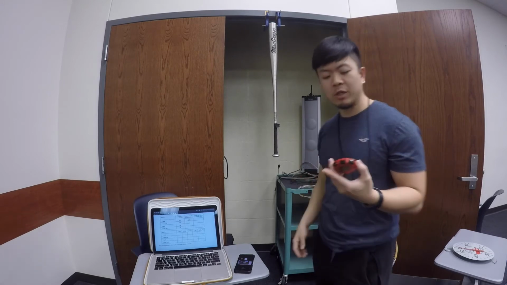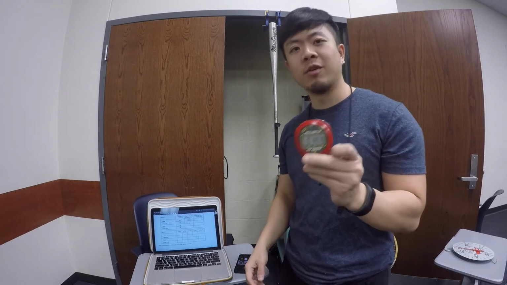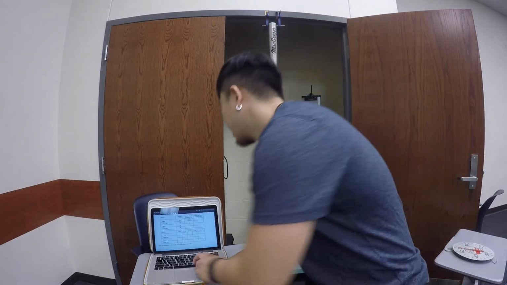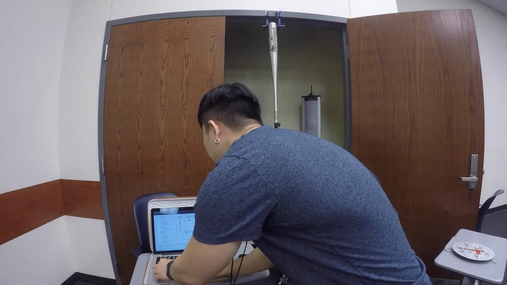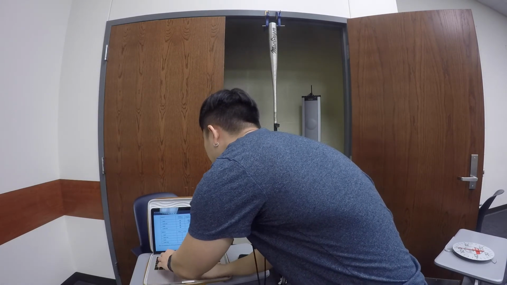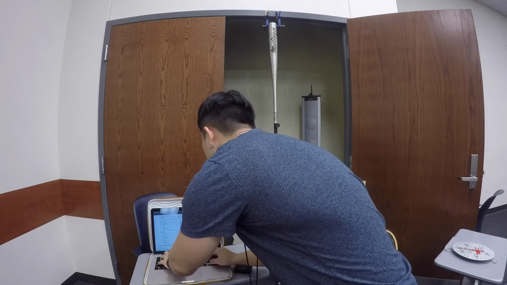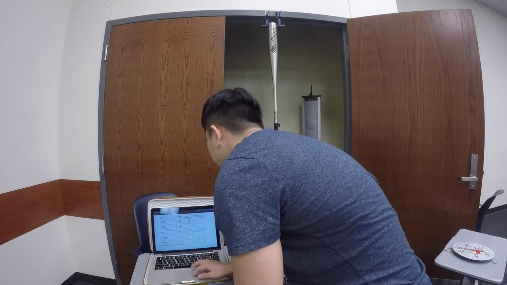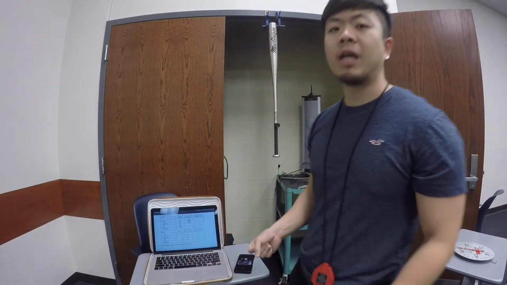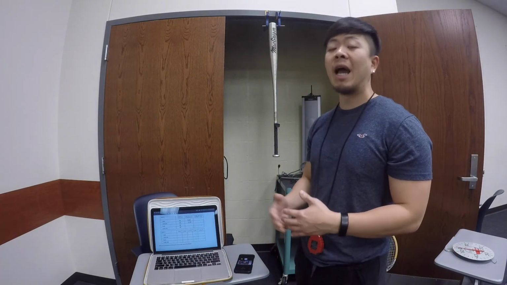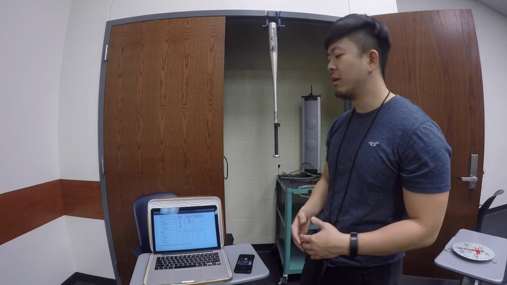Okay, got the time, which is a little bit shorter, 14.79. Then you've got the time, divide by 10, and you can calculate the average time for one complete swing.